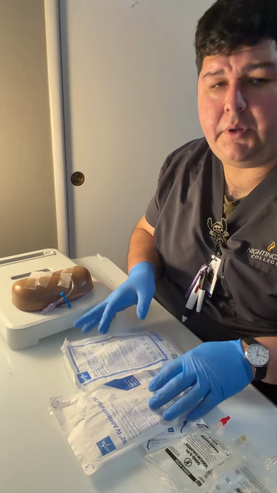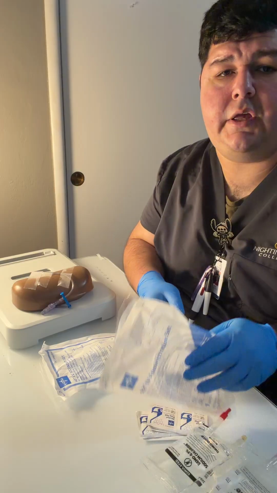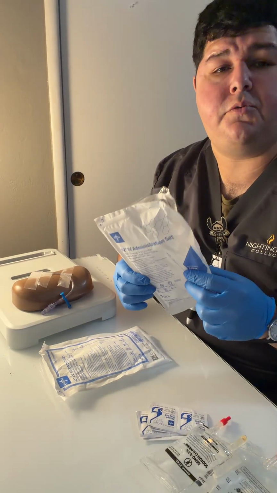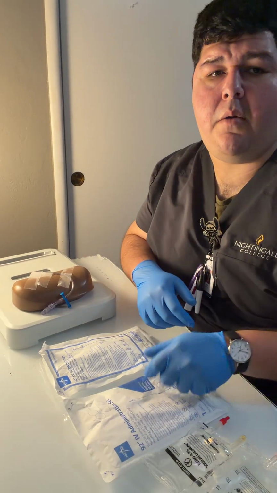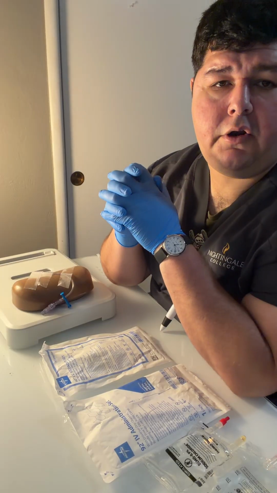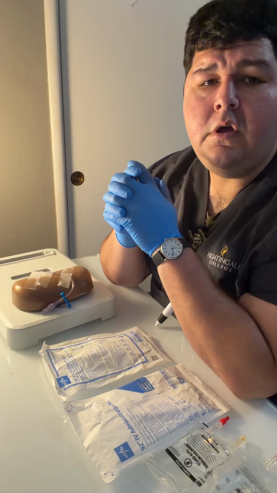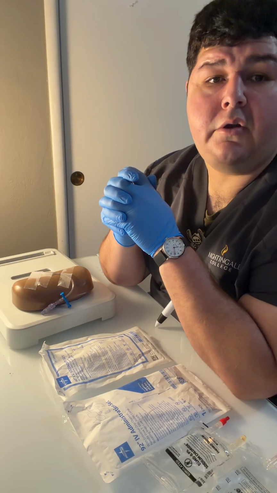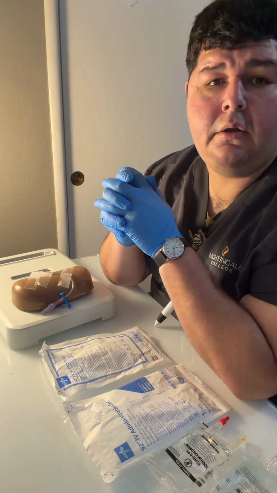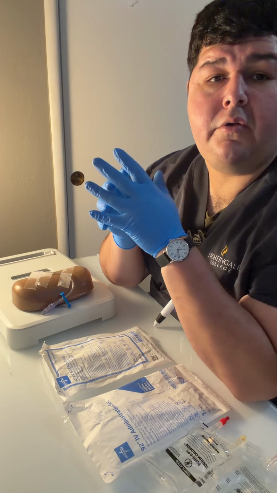For our primary tubing, we have the micro drip set. So we get the 15 drops per ml. And then we have a medication piggyback. Our doctor has prescribed 250 milligrams of amoxicillin to run over 15 minutes. This is supplied in a 100 ml piggyback bag.